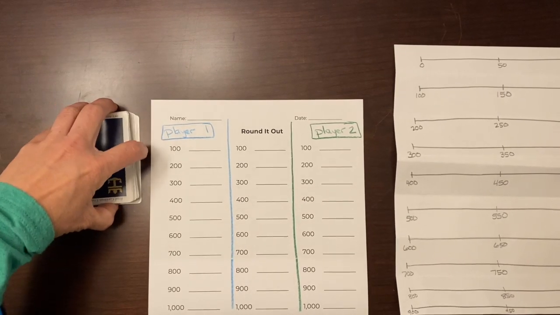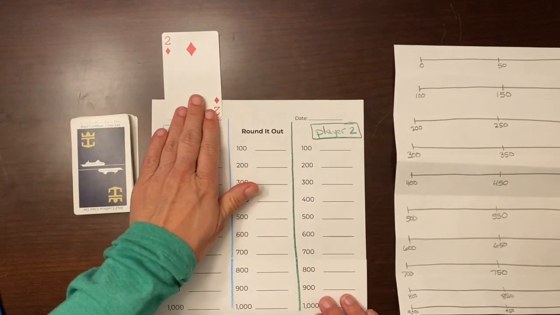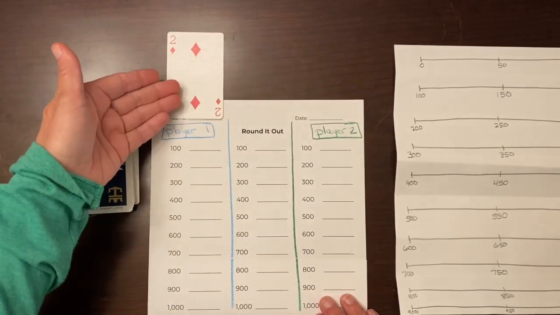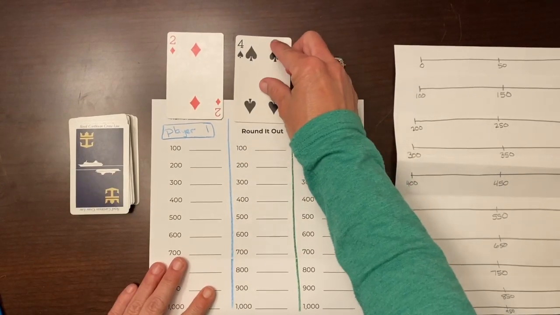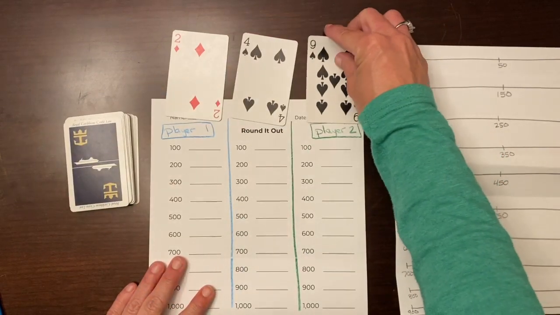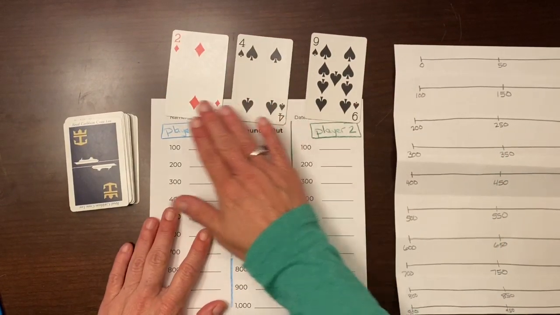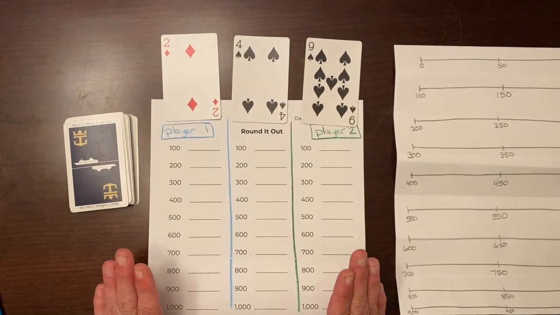Okay, since we don't have place value dice, our first card that we turn over is going to be our hundreds place. So we have 200 so far. This is worth 40. So far we have 240. And this is worth 9. So our total is 249. And using that language, parents, is very important.